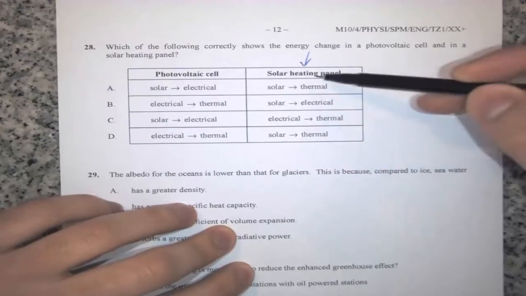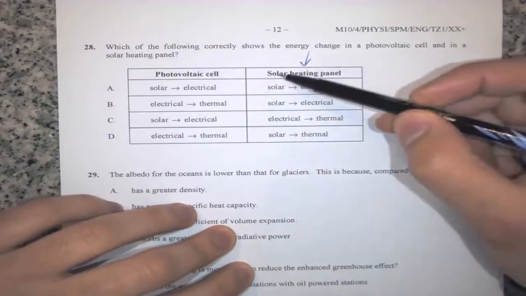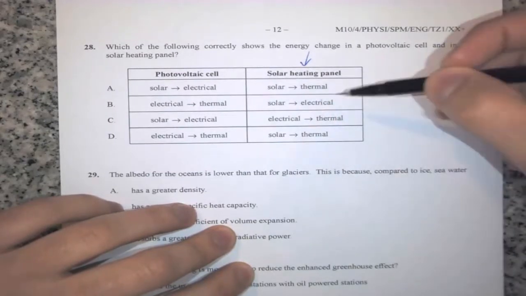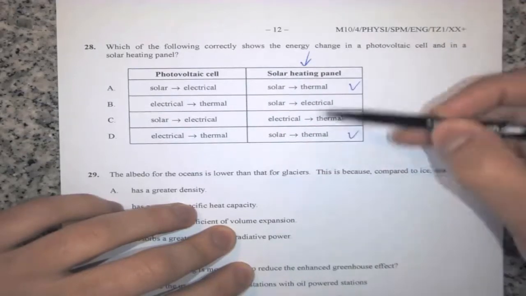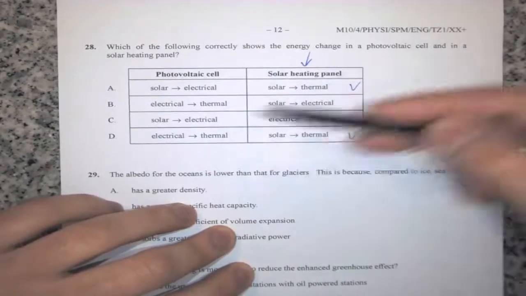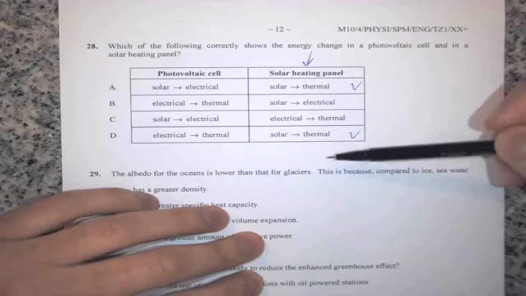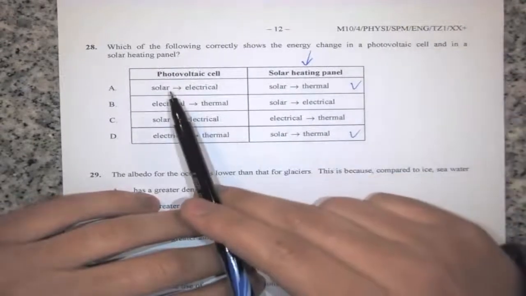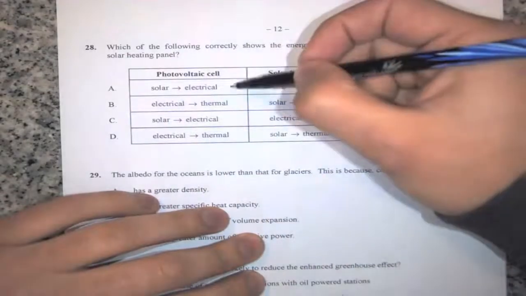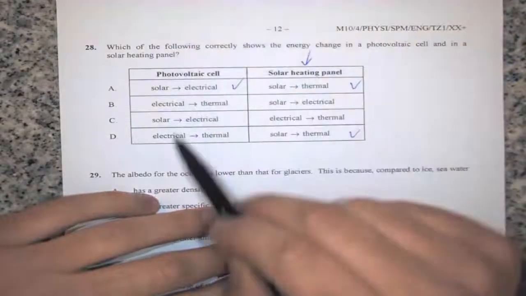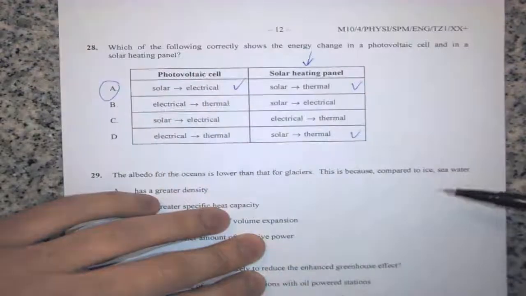Of course, I know here for the solar heating, as the words describe, solar and heating, it's from solar to thermal energy. Of course, it will give me these two options in order to make my life more difficult, but it's nothing difficult here. And then I'm going to the photovoltaic cell. I know that it's solar to electrical, so it's the only option that I have, it can be number A. So that's all.